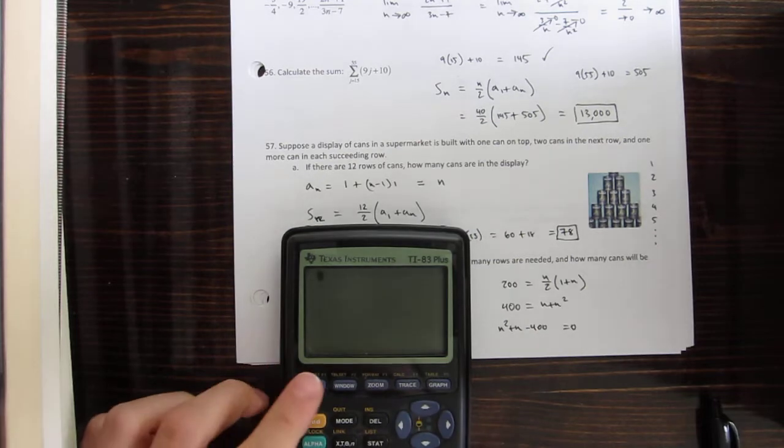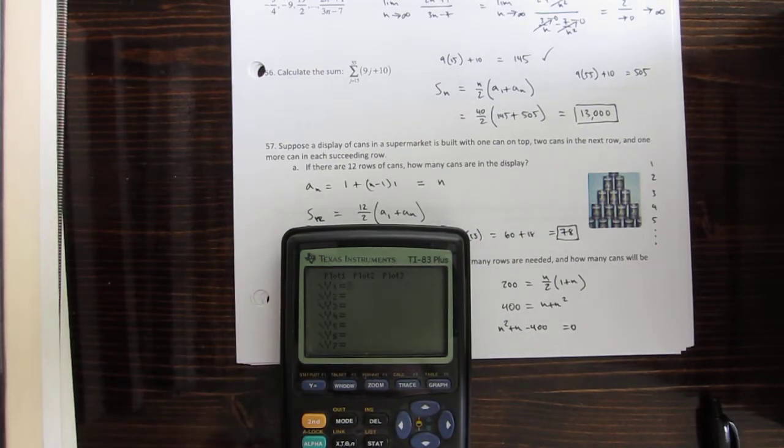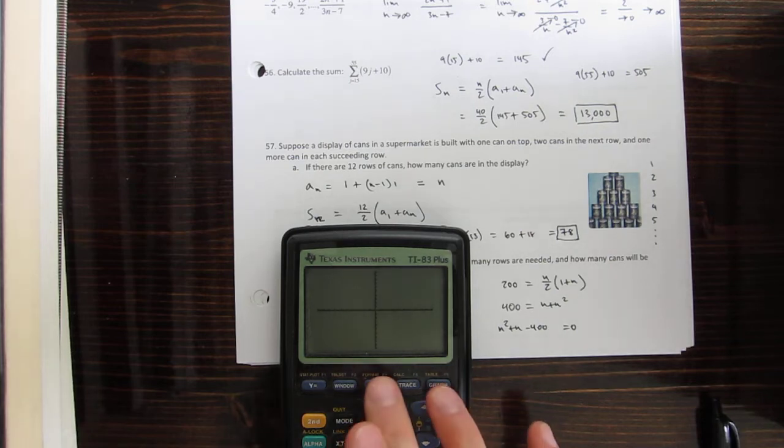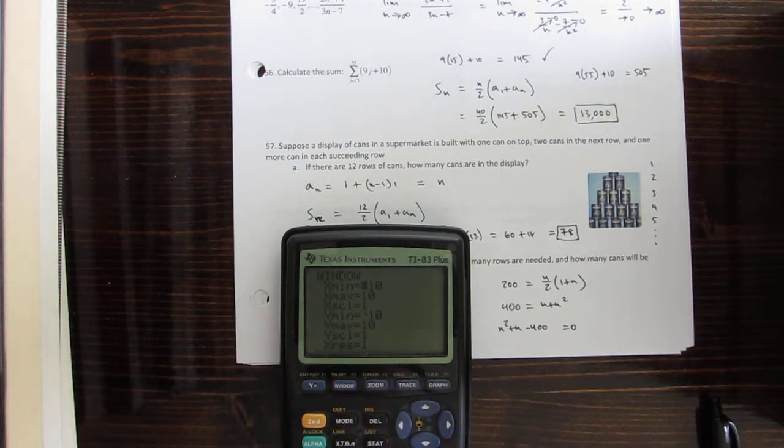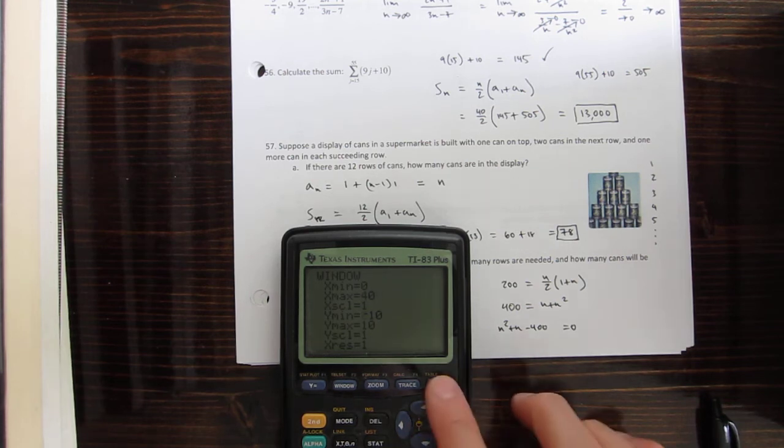Now I can solve that on my calculator by graphing it. So I will do x squared plus x minus 400, and I'll graph that. Nothing shows up, so maybe I'll change my window to go from, not negative because these need to be positive, maybe 0 to 40, and then my y min will just leave.